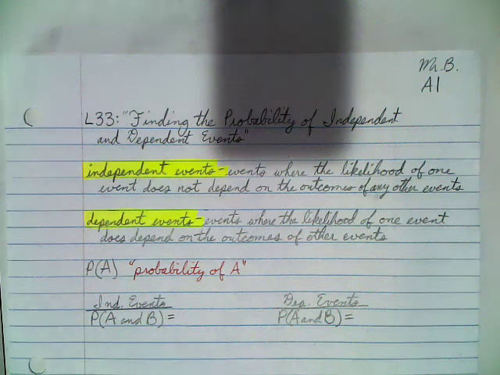This video is from my Algebra 1 class and is over Lesson 33, Finding the Probability of Independent and Dependent Events. So ladies and gentlemen, I've got a few things here. You might want to pause the video once I get down kind of to the end of the explanation of the definitions and finish copying the rest of it.